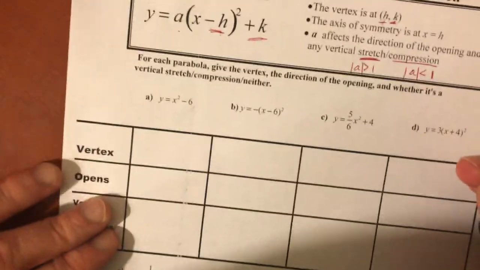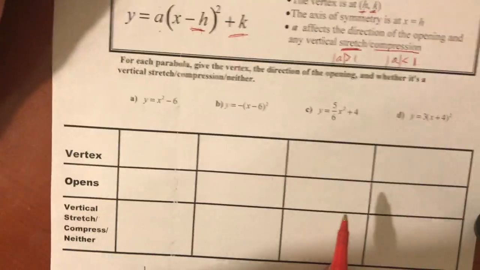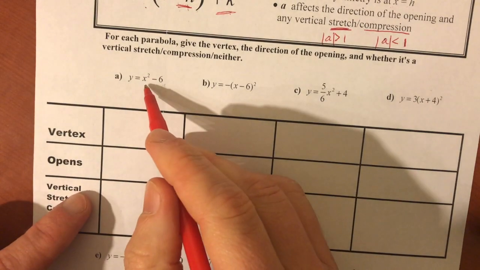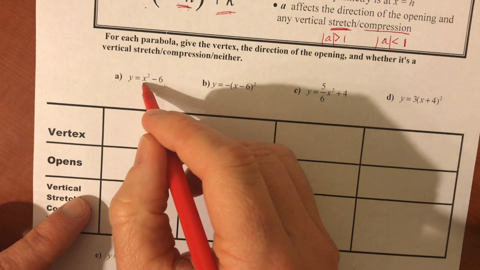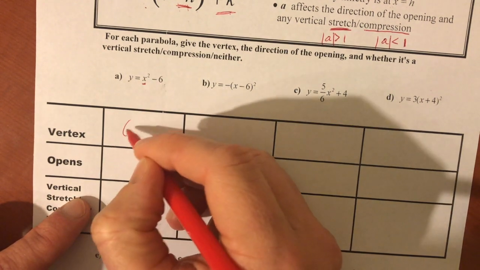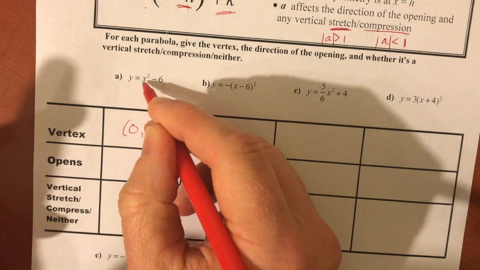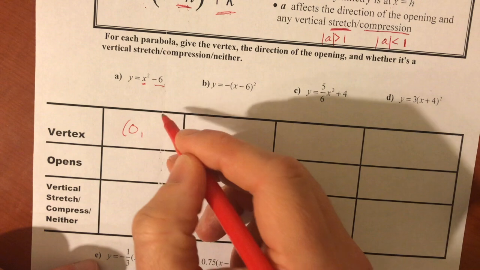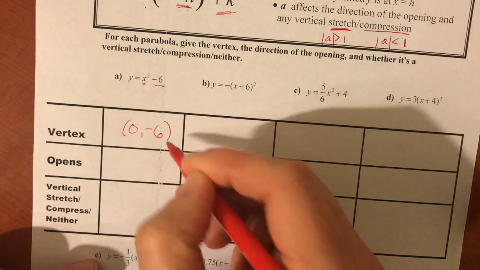So here are some quick examples. These are all in vertex form. This one right here, nothing has been added to the inside before it's being squared, so 0 squared is 0. So the x-coordinate is at 0, but minus 6 on the end moves it down 6 units.